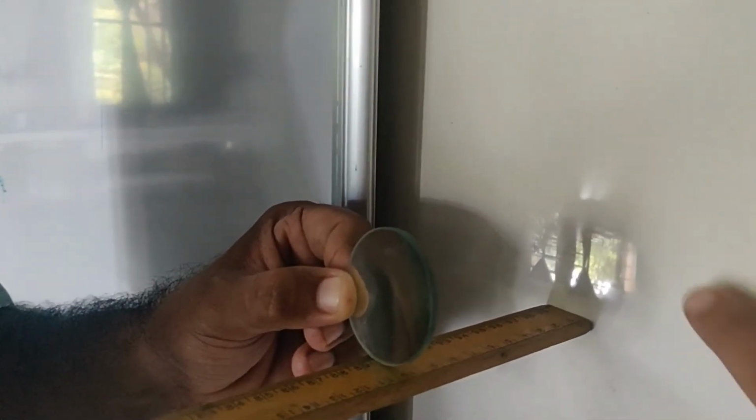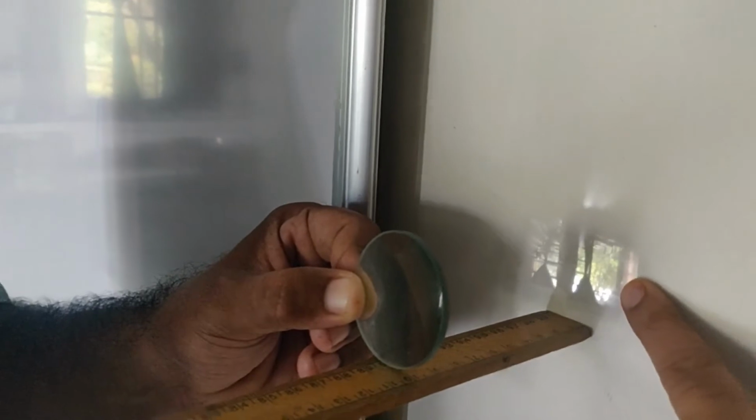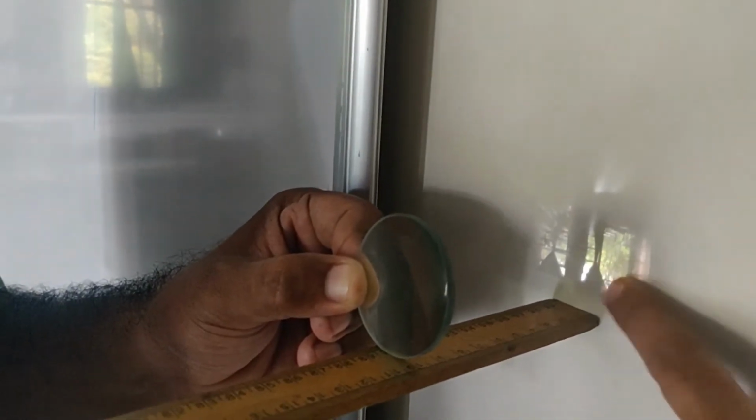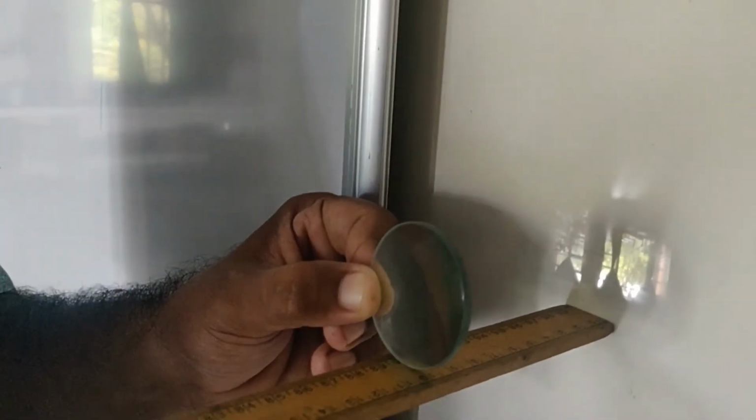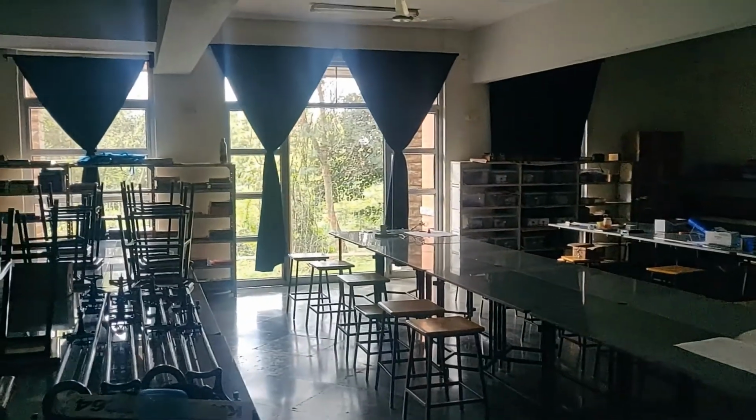And what you can also see is that the image is highly diminished, and it's all inverted. You can see those screens are all inverted, and you can tell that that's an inverted image. And let's look at the screen again. Yep, that's a screen, and here you see.